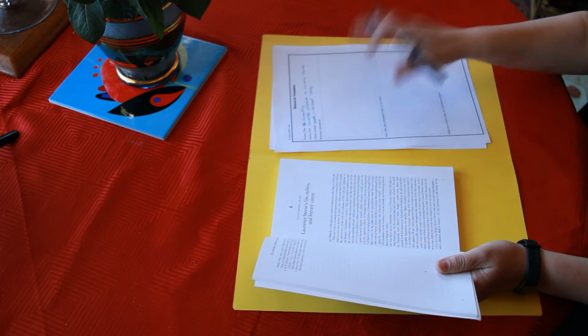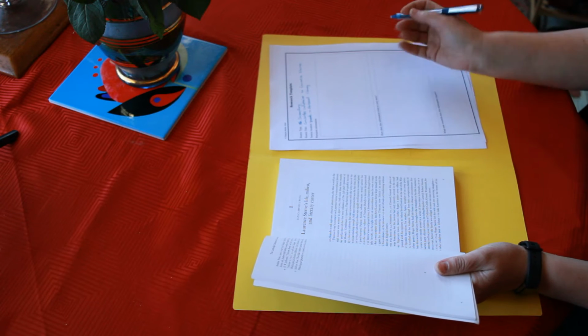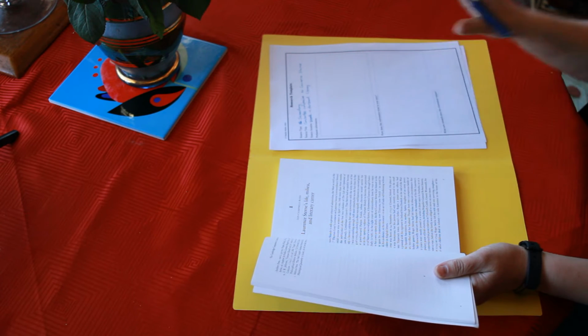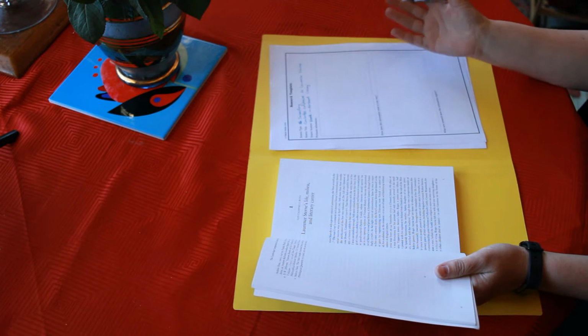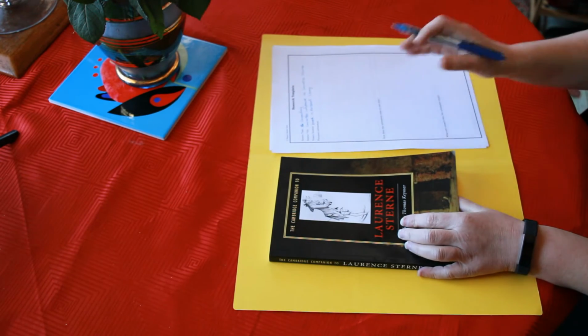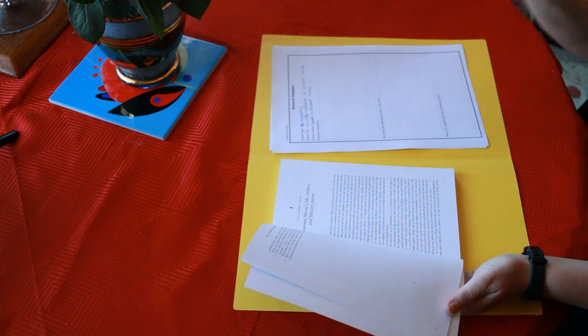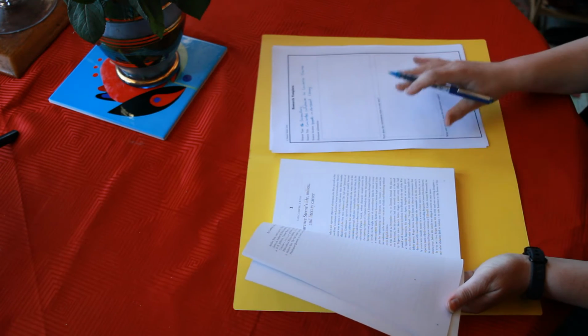That's also enormously helpful. How does this information relate to your story or to your piece of writing? So I would put that in here. I'm looking at this book because I'm looking at A Sentimental Journey.